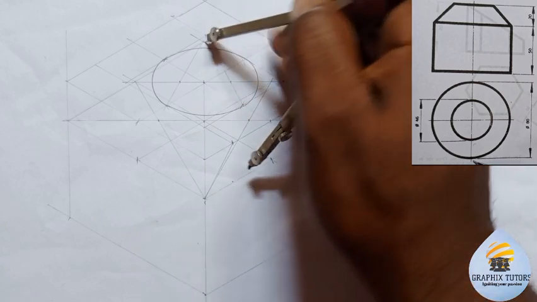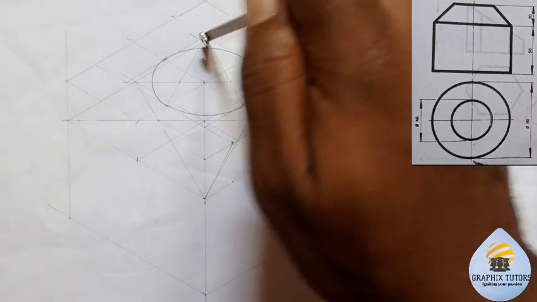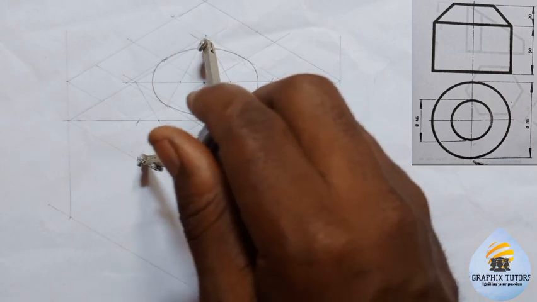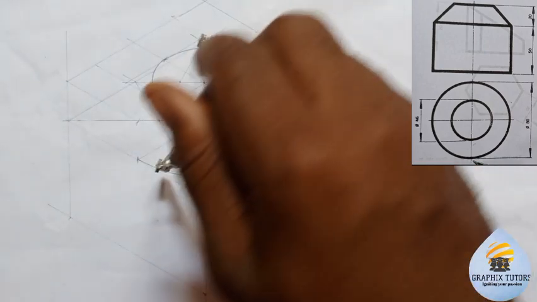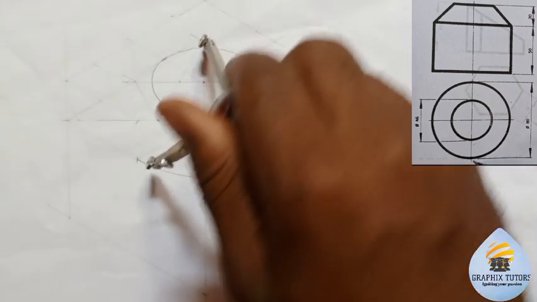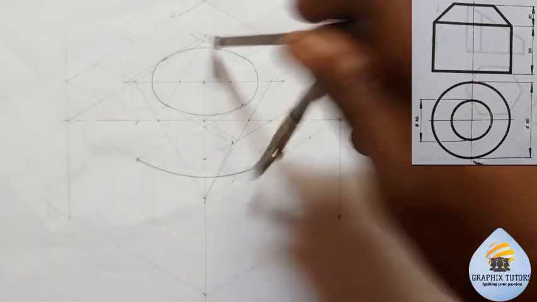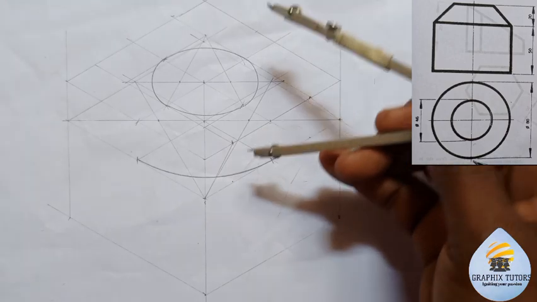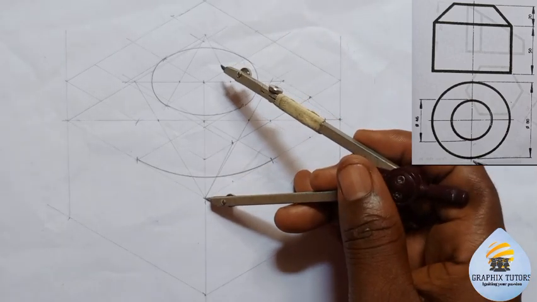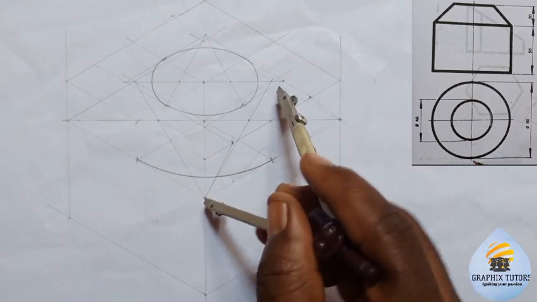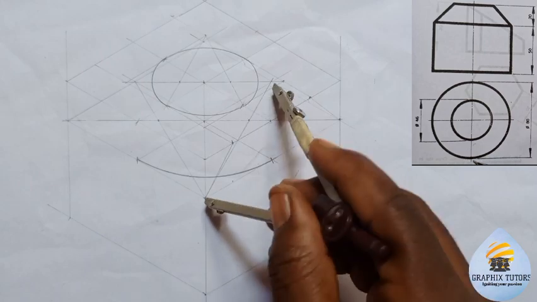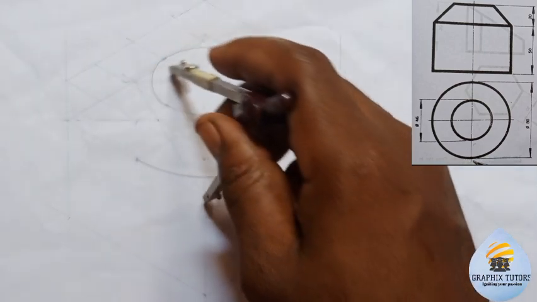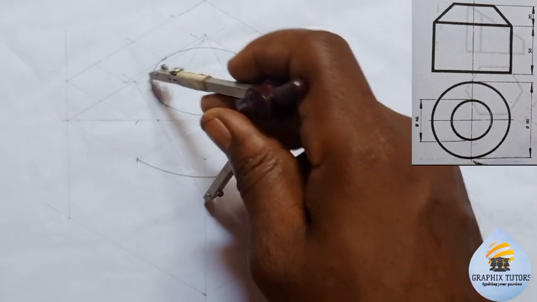So you can see that, the first one. Now the other one, I'll do it from here also to the other point too, which is here. You can see that.